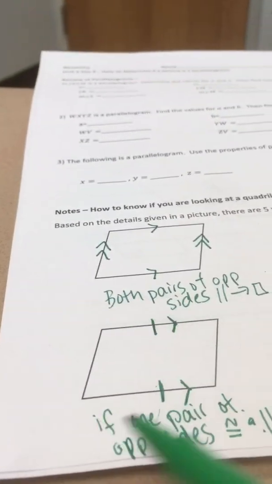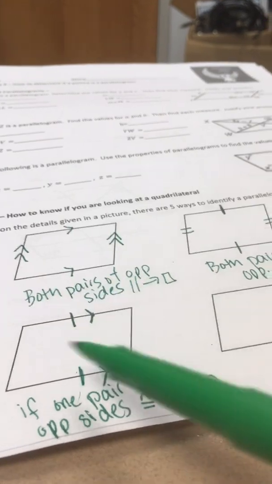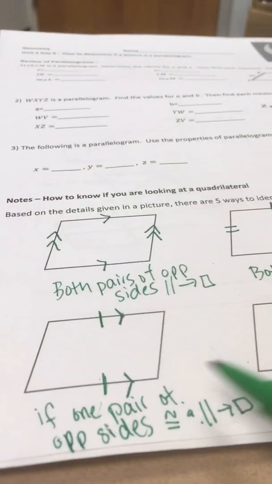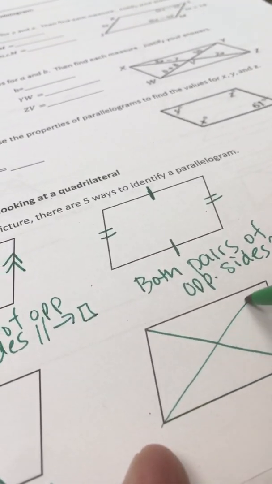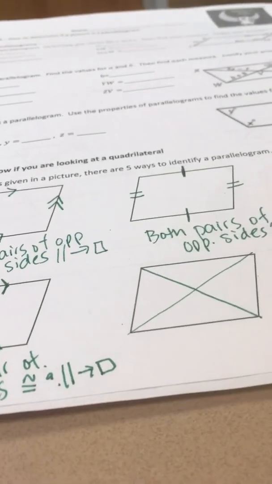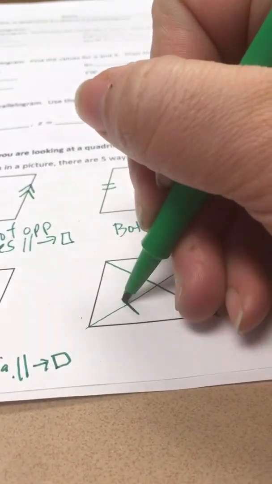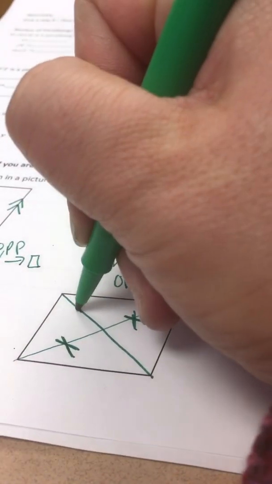This is the one that sticks out a little bit that we definitely did not see yesterday, but the other three should be a little bit familiar from the other video. And this last one is definitely familiar again from the video. You have diagonals going through here, and the diagonals are marked like this.